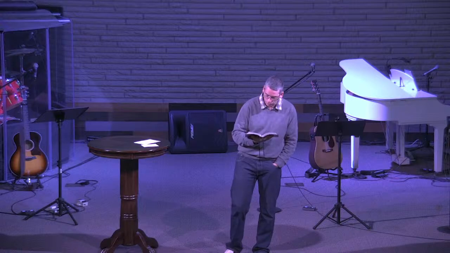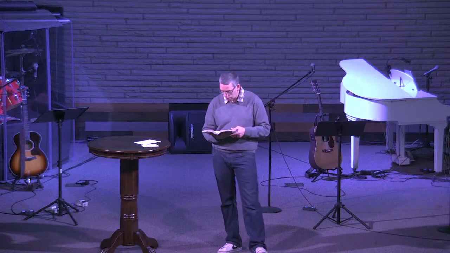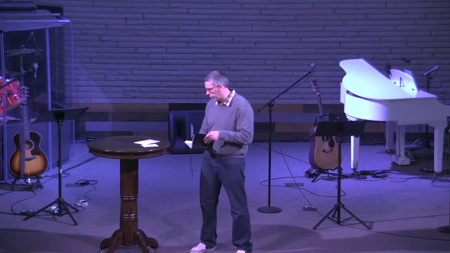After he suffered, he will see the light of life and be satisfied. By his knowledge, my righteous servant will justify many, and he will bear their iniquities. Therefore, I will give him a portion among the great, and he will divide the spoils with the strong, because he poured out his life unto death and was numbered with the transgressors. He bore the sin of many and made intercession for the transgressors.